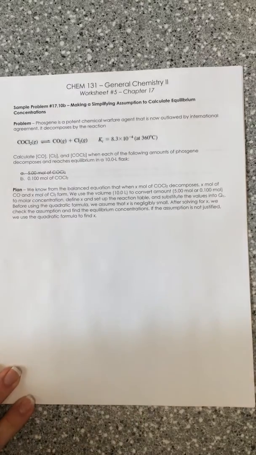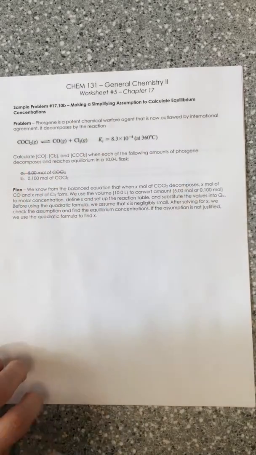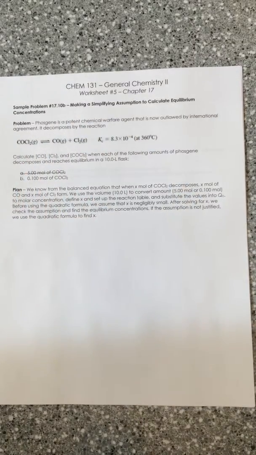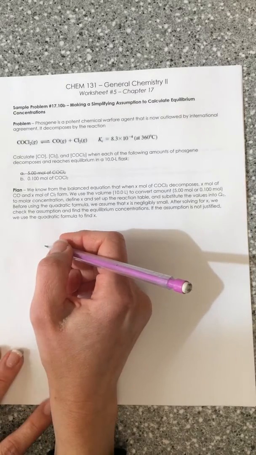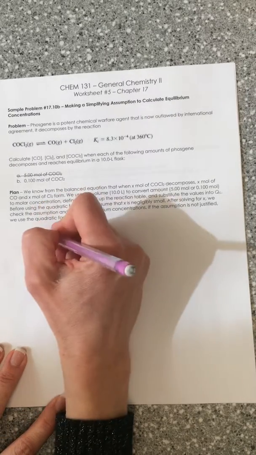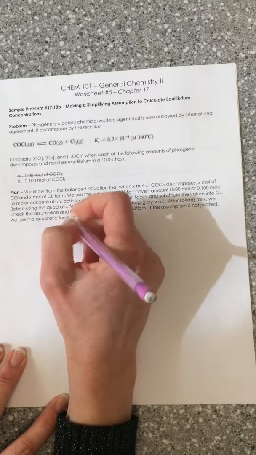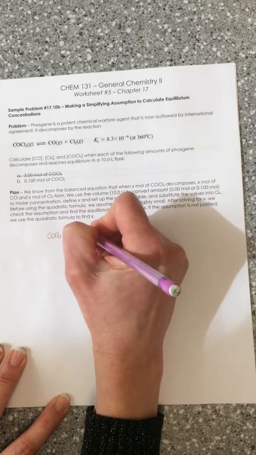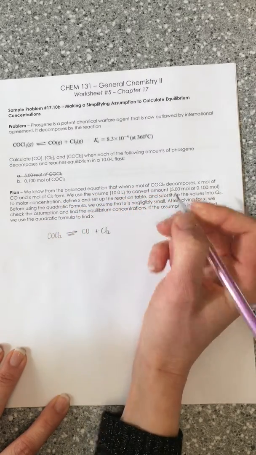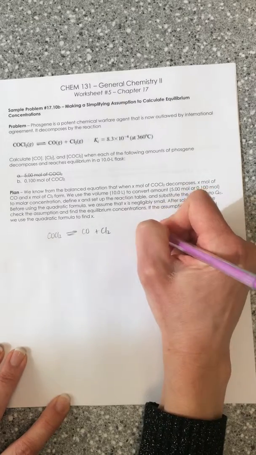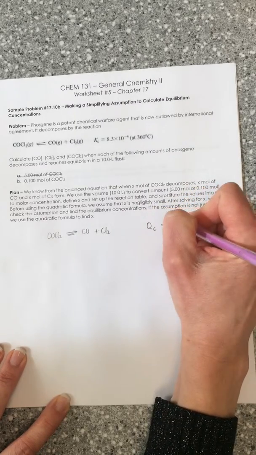So this problem is going to be set up at the beginning exactly like 1710A was, so I'm going to go through that fairly quickly. We write our equation. We write our reaction quotient.